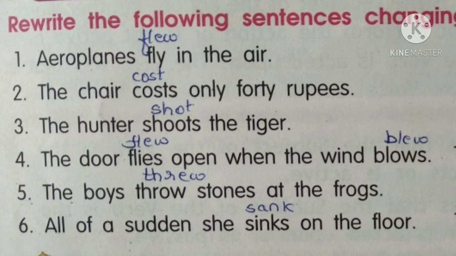B-L-E-W. Fifth, the boys throw stones at the frogs. Throw is your verb. This is a strong verb. That O we change into E and we write the whole sentence again. The boys threw stones at the frogs.